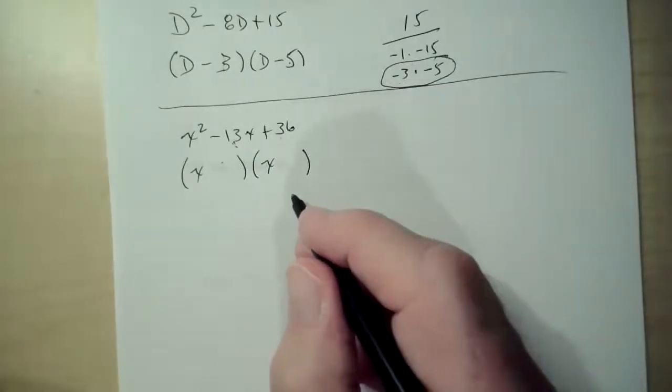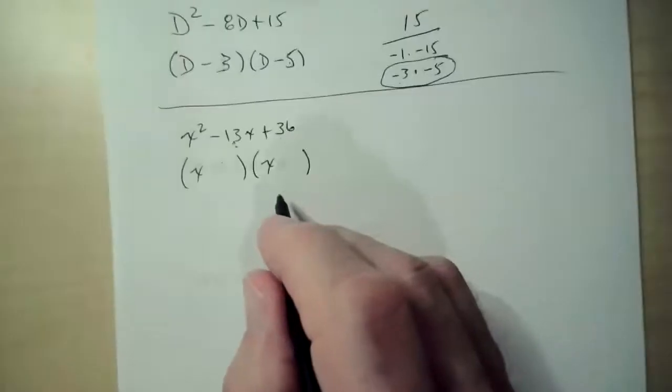The linear term's negative, and the constant's positive. It's negative. Thank you, Miss Shababa.